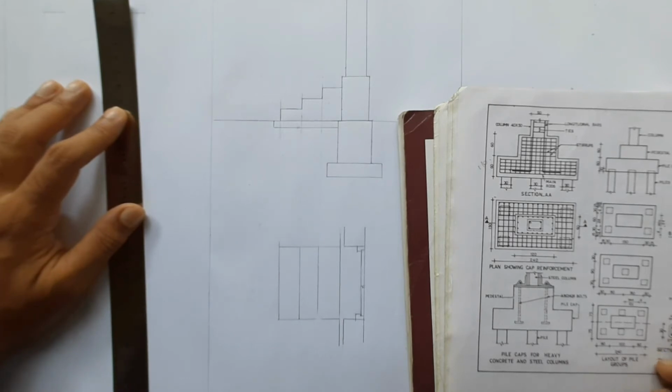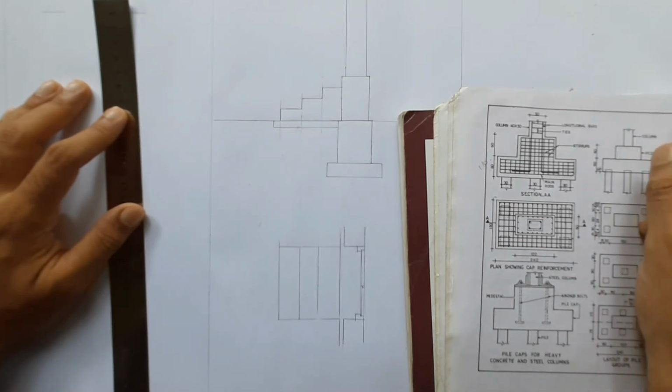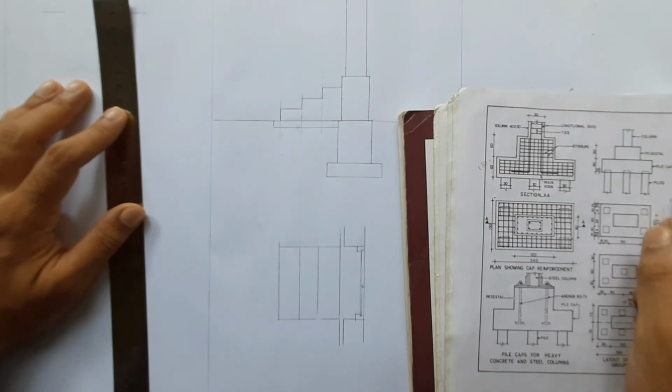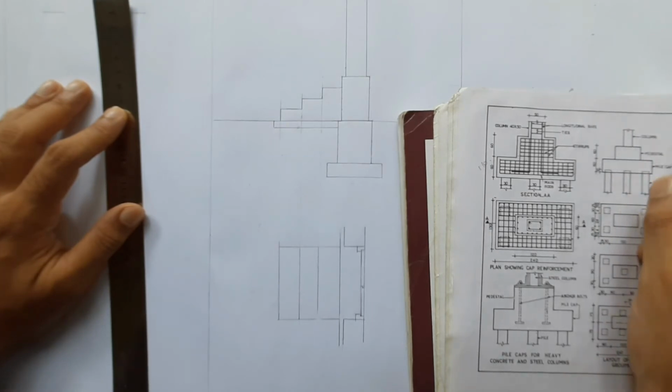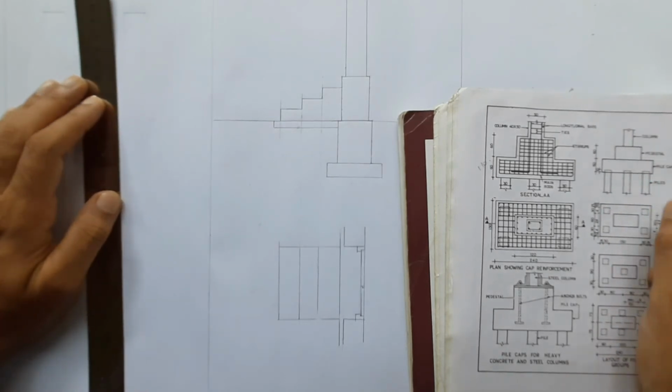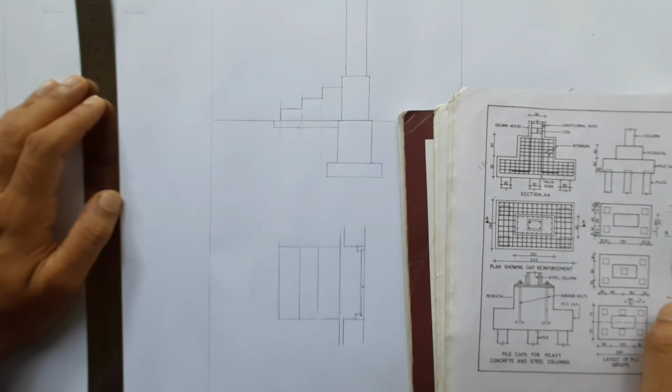So once you reach that hard bedrock level, then you can stop cutting and you can erect the pile that's already constructed. So depending upon the availability of the rock bed, you can provide different depths. So you need not show any depth here. You can simply cut it here and you can extend it like this, so that it is obvious that you need not provide the depth.